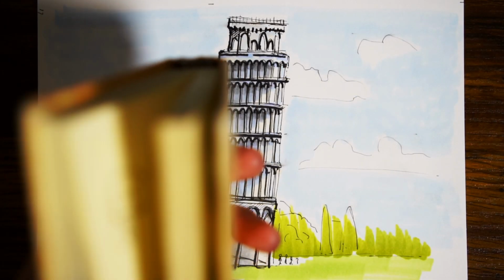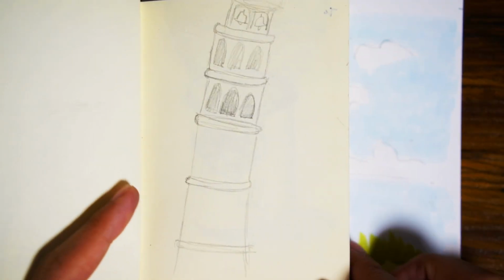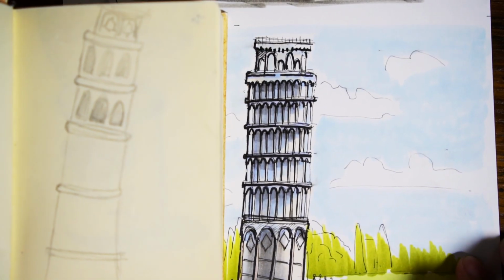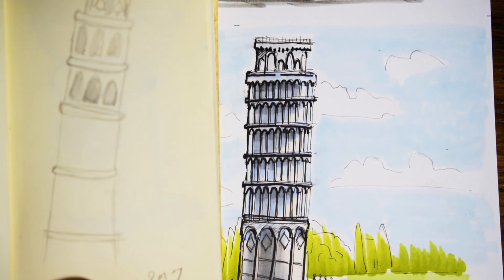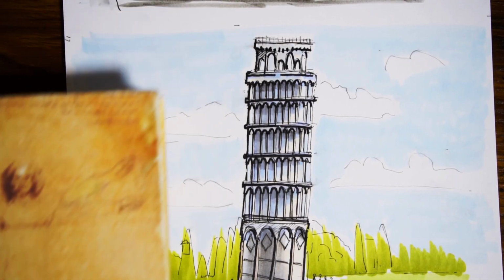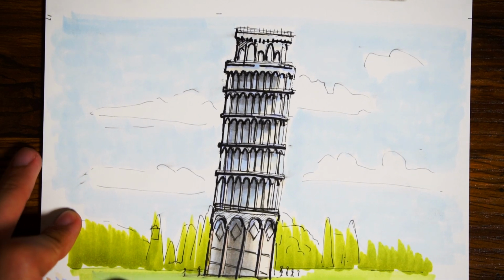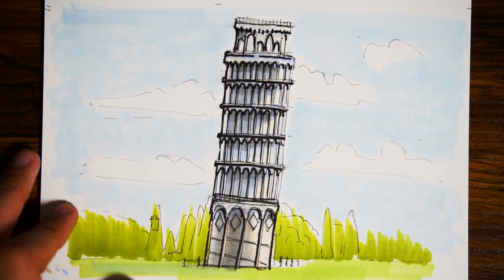Let's put it back in the view again. Back then, now. Back then, now. There you go. 8 years apart. I'd be sad if I didn't improve at all. Then again, it's not like I've been drawing every day since then or something.